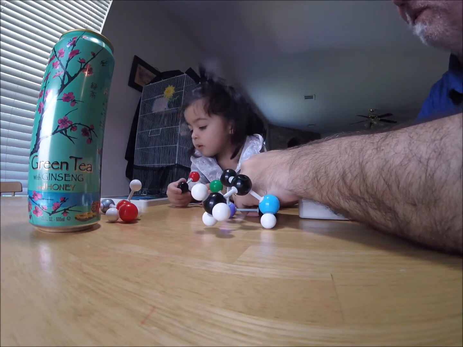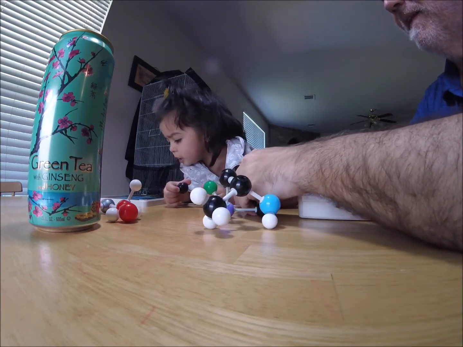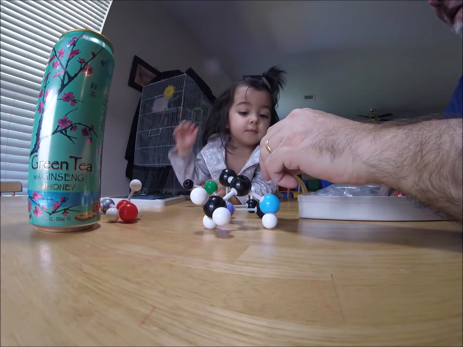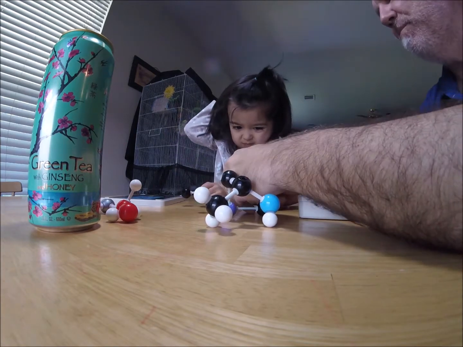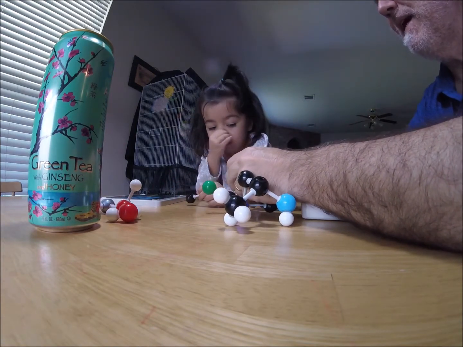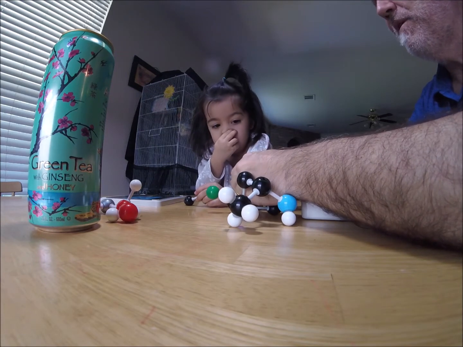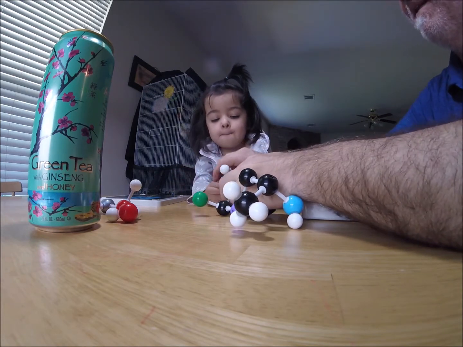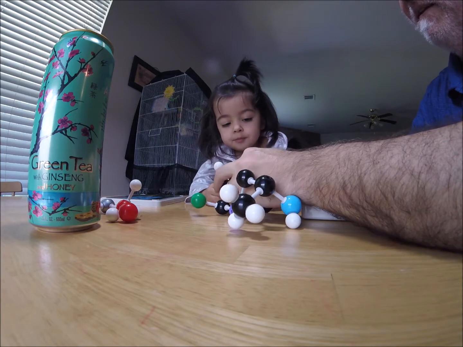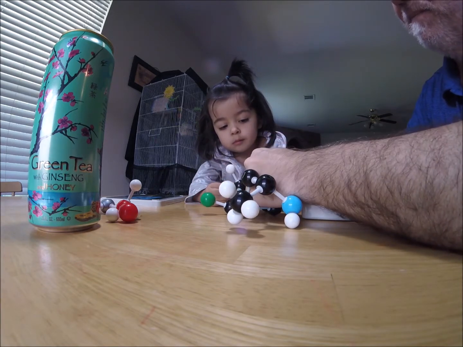Just a minute. We're almost there. The green's supposed to be tiny. Look, I'm almost there for you. I almost have where you're going to put it. Look, you got your carbon with your oxygen on it. Give it to me. Look, it goes right here. See that? It goes right here.